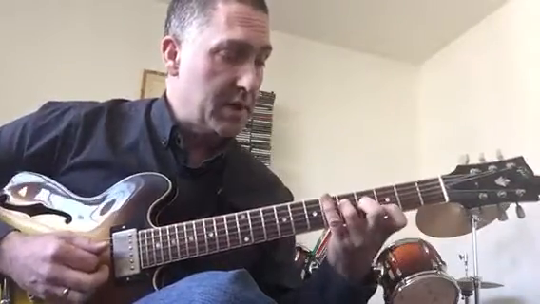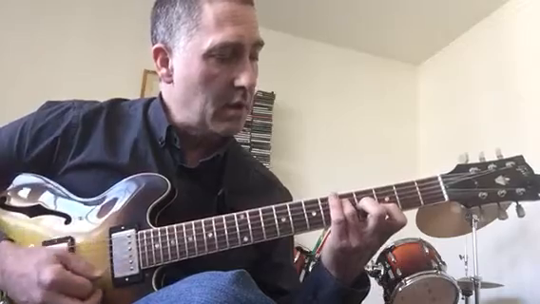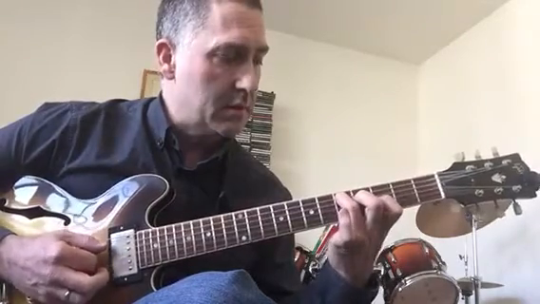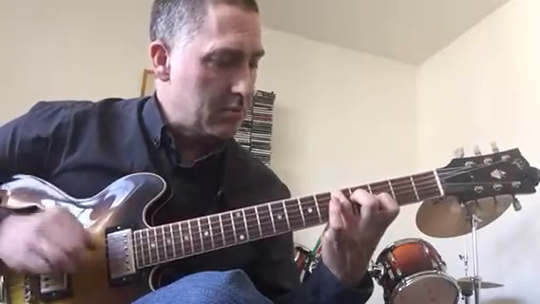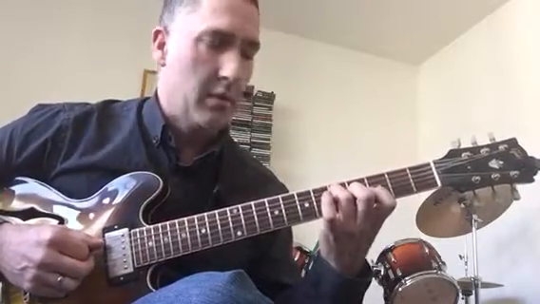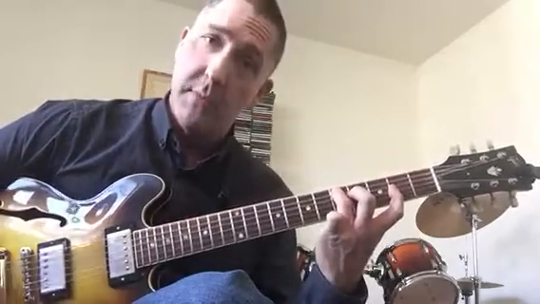Alright, so now, same idea. We're going to move this shape to the next string set, the A, D, and G string set. So if we go here and move this, that doesn't sound like a major. It's actually an augmented, but don't worry about that now. So we'll move the G string note back a fret, a half step. Now we have a major chord.